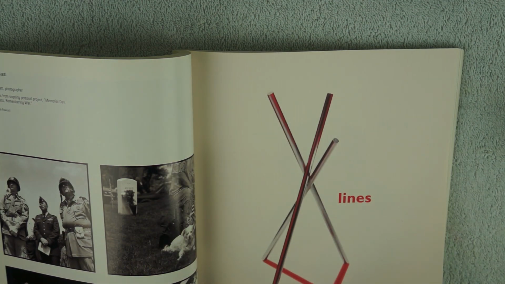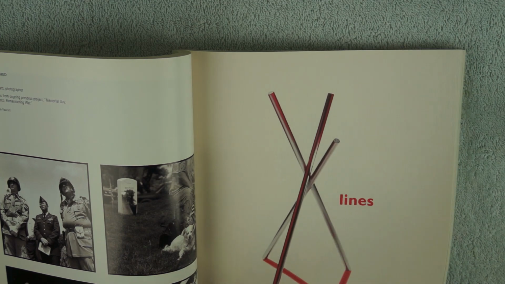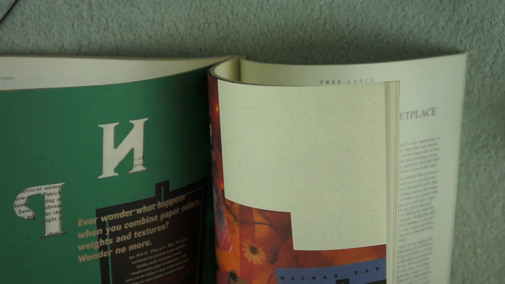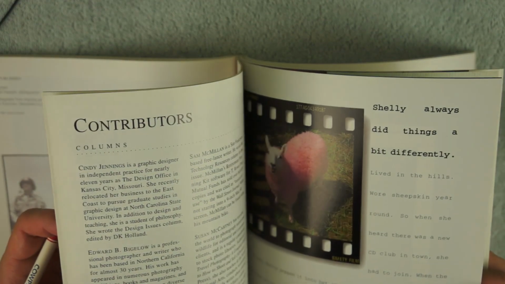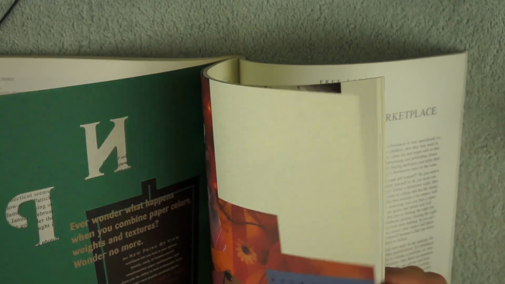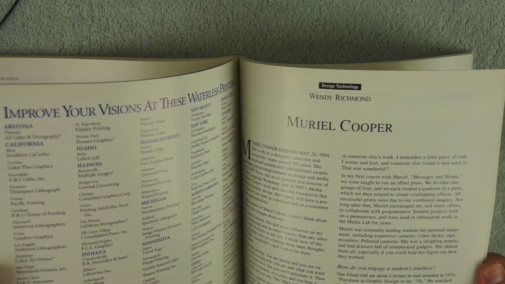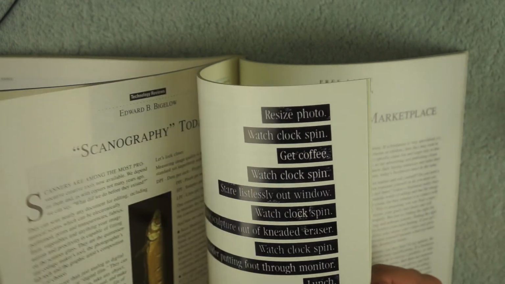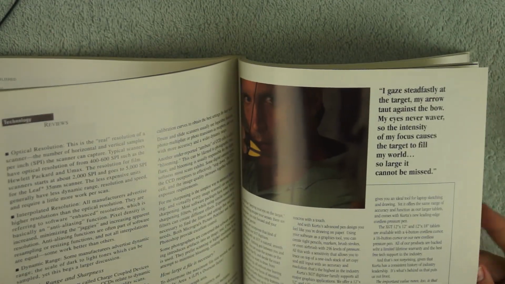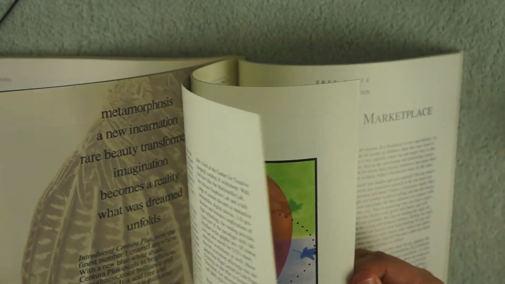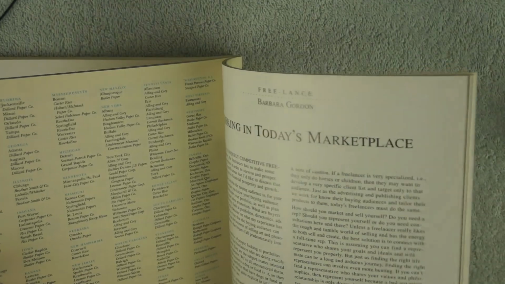And the rest of this is advertisements, I believe. Yeah. How they picked the photographs: stock photography advertisements, paper advertisements, articles about technology, design, old things we don't use anymore. And they have articles on freelance and stuff like that.